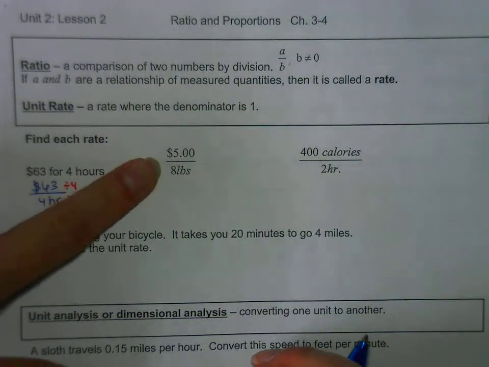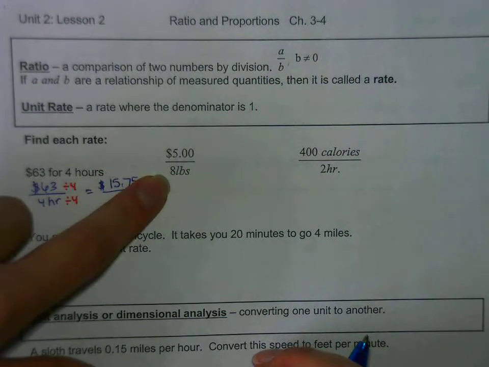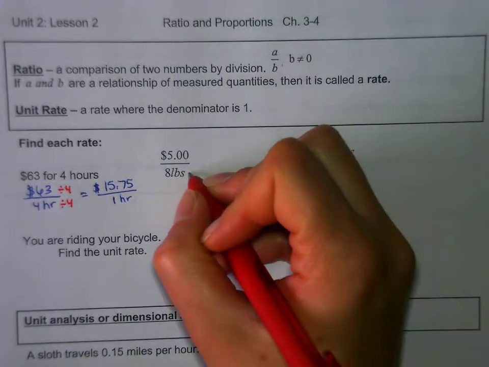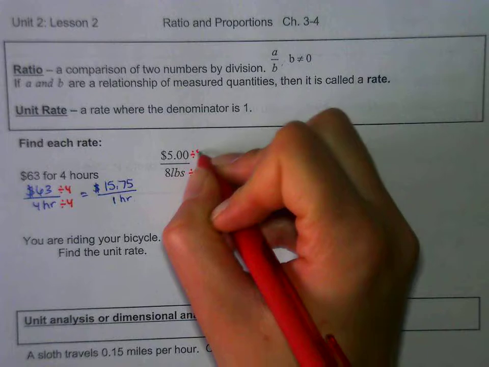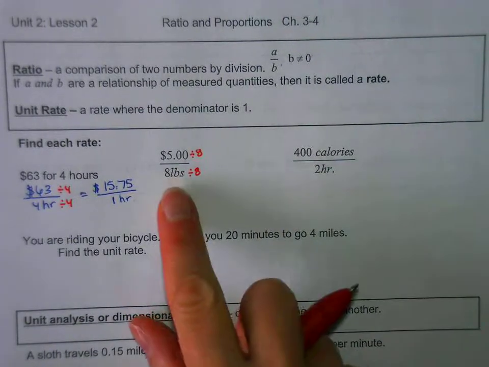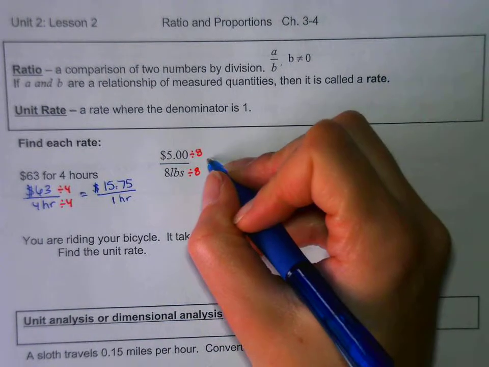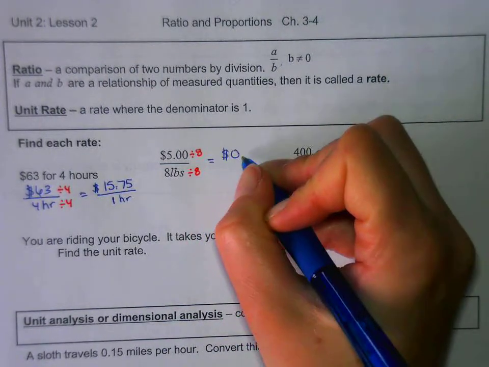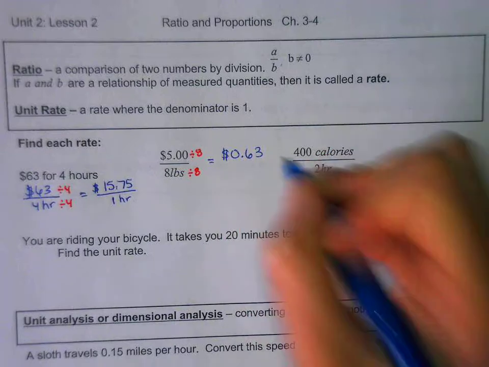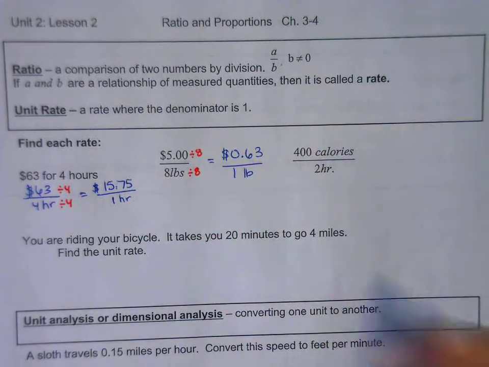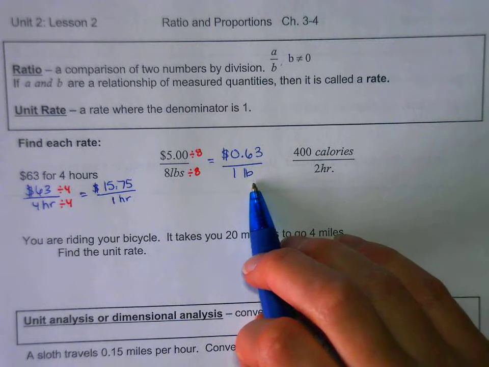For the second one, I spent $5 on 8 pounds of something. So you went to the grocery store, you bought 8 pounds of chocolate, and it cost you $5. What would be the unit rate? So I would take and divide my numerator and denominator by 8 because I want to end up with a 1 in my denominator. So I'm going to be left with 63 cents for 1 pound. So I'm paying 63 cents for 1 pound for chocolate.